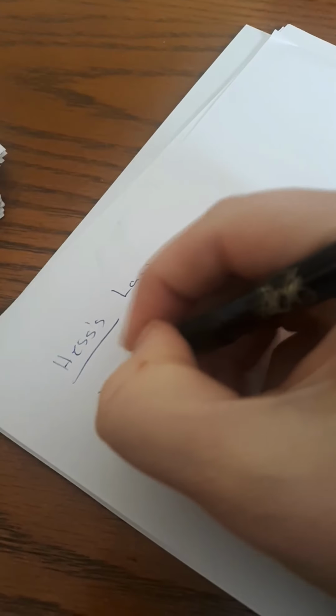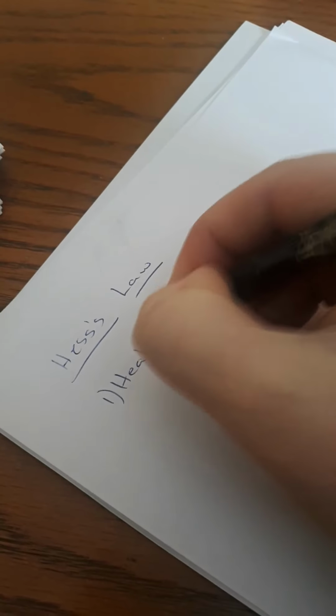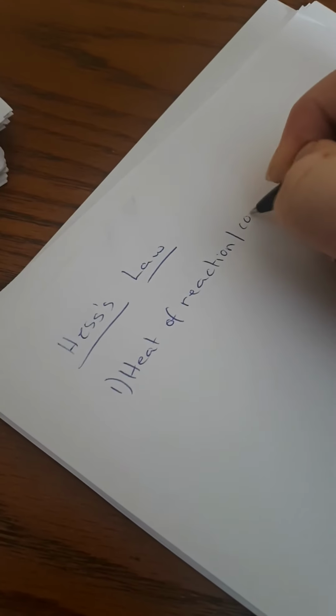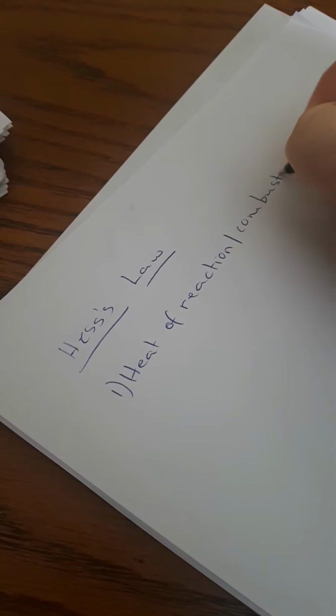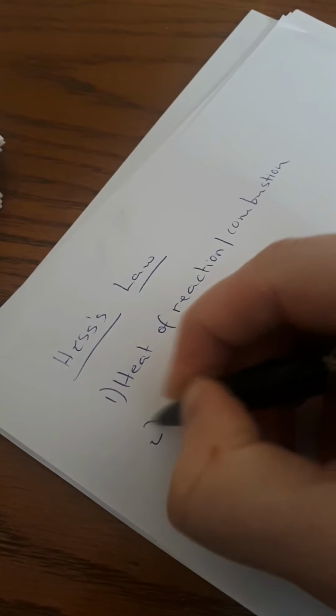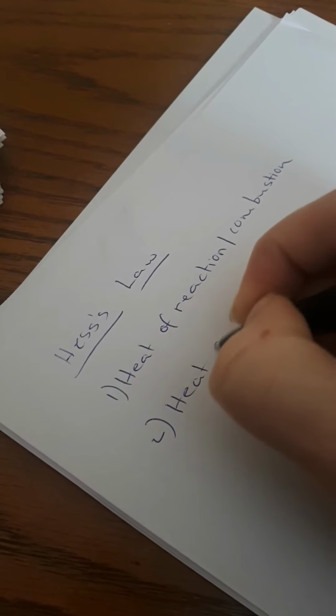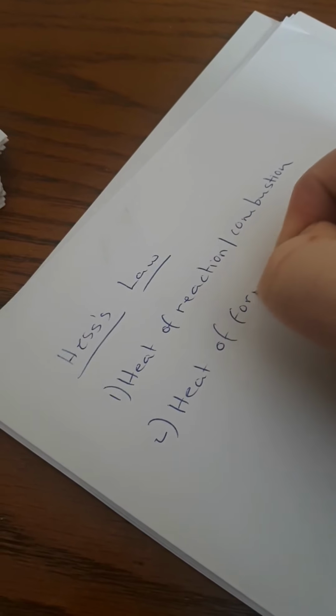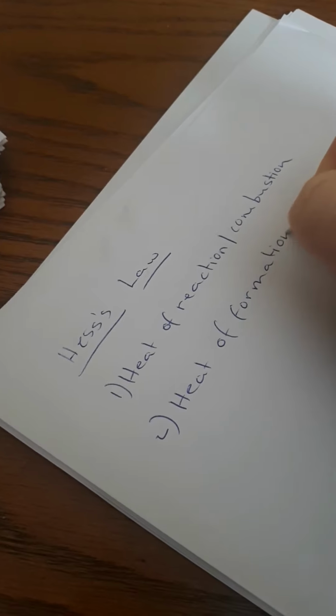Okay, so I'm just going to post a video here of Hess's law. Basically, there's two ways this can be asked. The first way is that you can be asked for the overall heat of reaction, or the overall heat of combustion, or you can be asked for a heat of formation. So there's in general two different ways in which this can be asked.